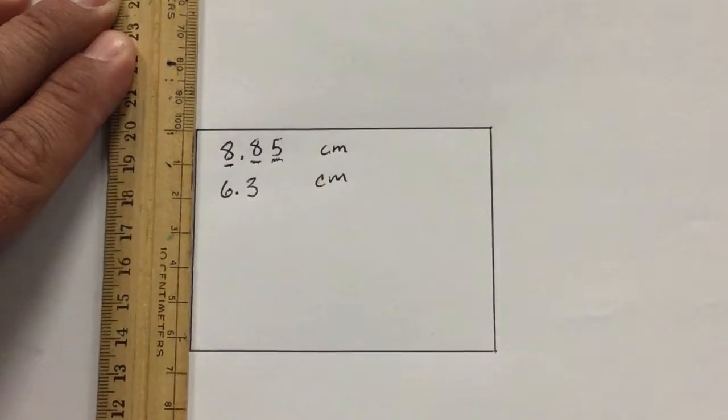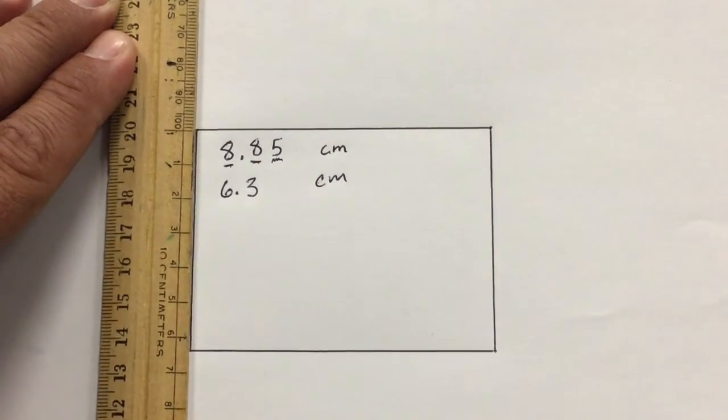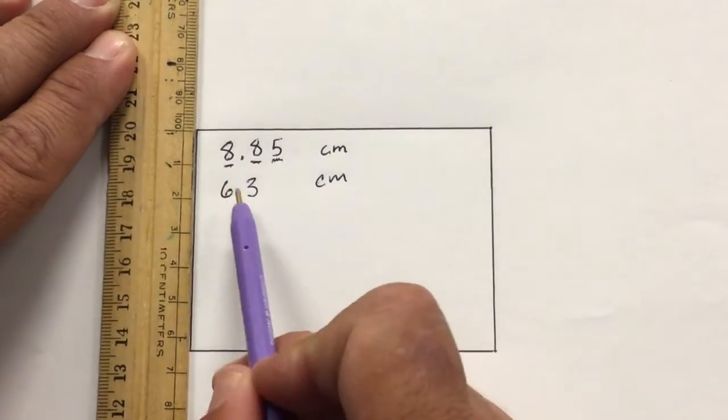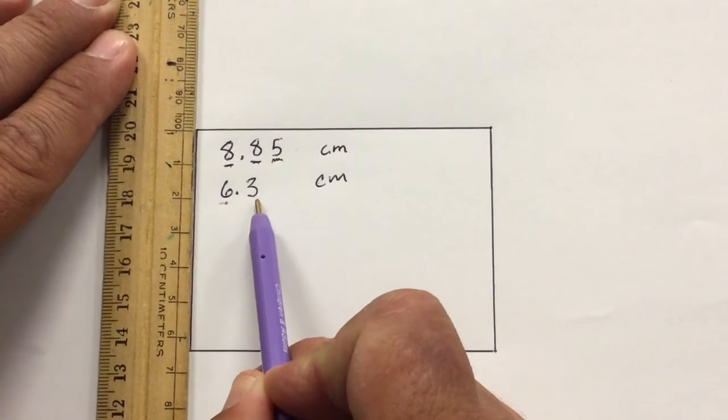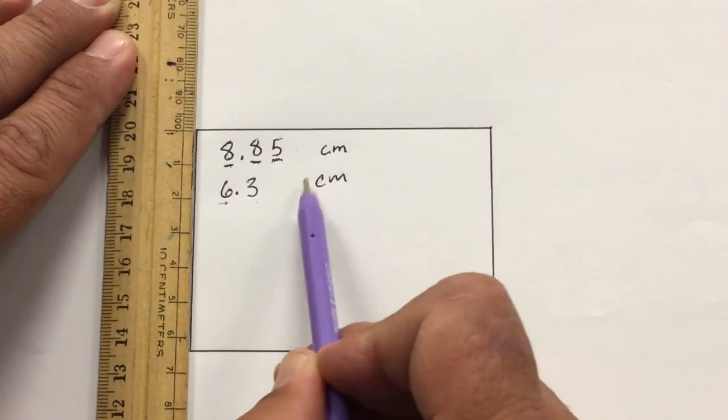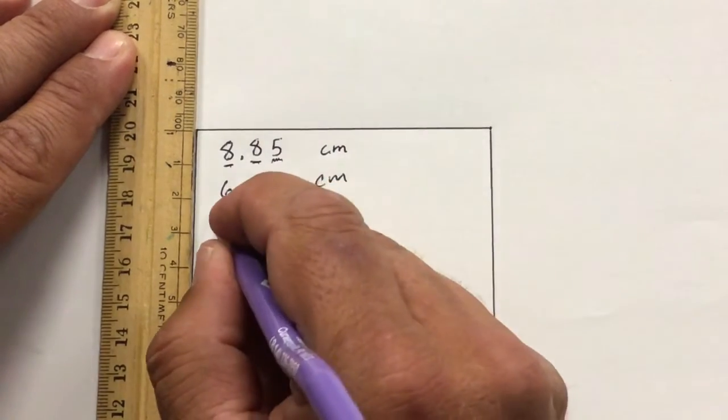Now, if you said 6.4, you're correct also. That is an estimate. You're given some leeway. Everybody that measures this, though, should get a 6. That we know for certain. This is an uncertain digit. These ones we do not know. They are unknown, so we don't report them.